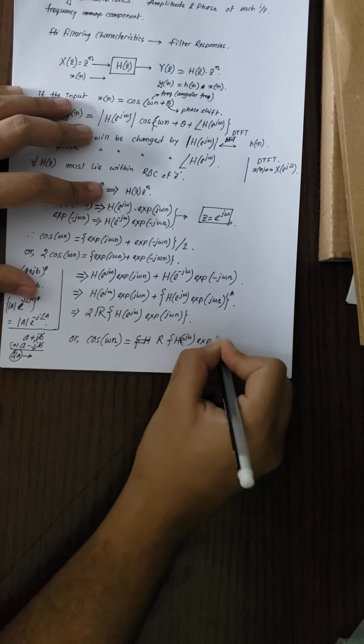Fair enough. So now let us replace this H of e to the j omega in this equation. From the right hand side I'll start: the real part of H of e to the power of j omega times e to the power of j omega n can be written as the real part of the magnitude of H of e to the power of j omega, times e to the power of j times the angle of H of e to the power of j omega, times e to the power of j omega n.